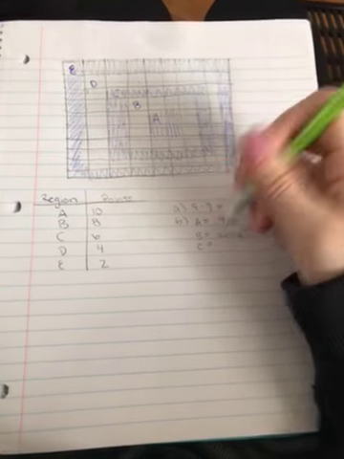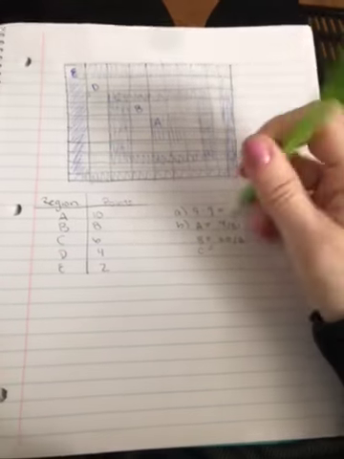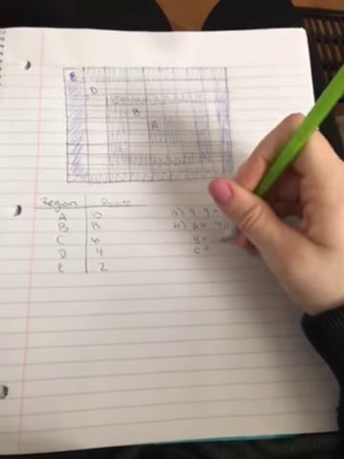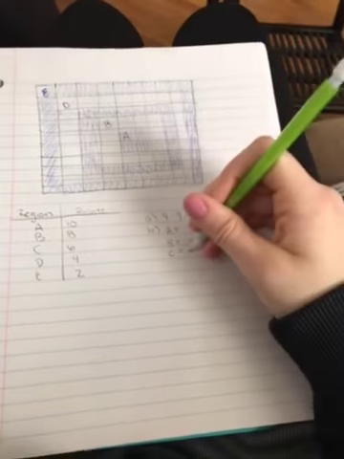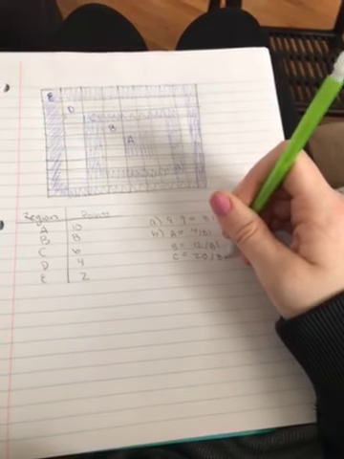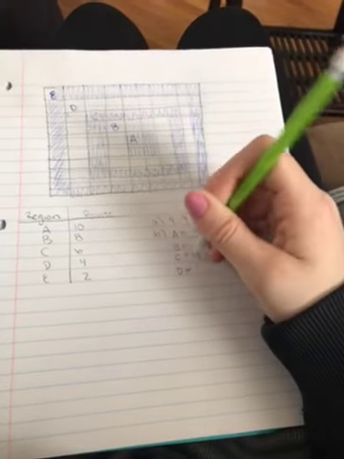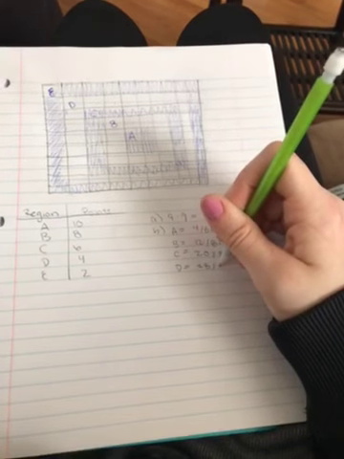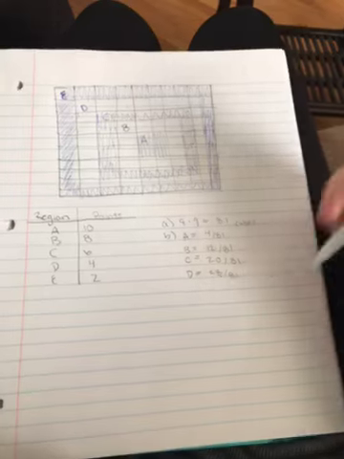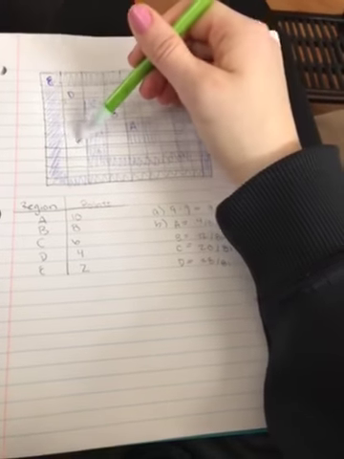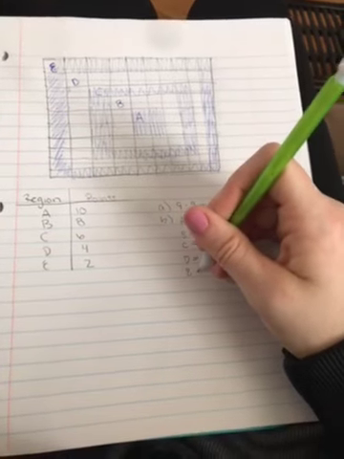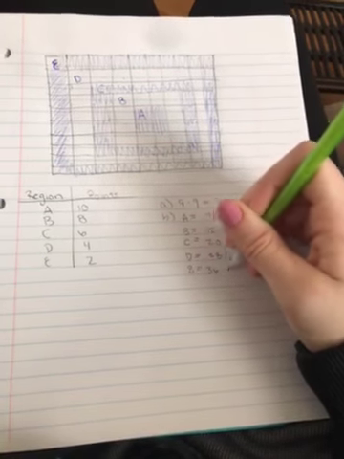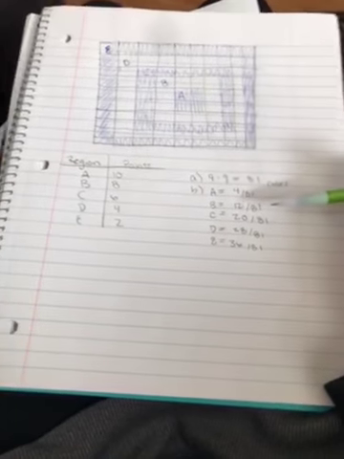C owns, B owns 12. 1, 2, 3, 4, 5, 6, 7, 8, 9, 10, 11, 12. And C would own 20. D owns 28. And to get all of these numbers, you just count all the way around whatever squares D owns. And then the last one is E. And E owns 36 out of the 81. That would be your probability of landing on any of those.